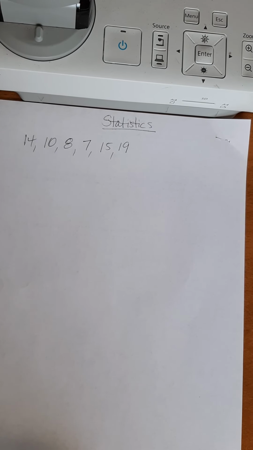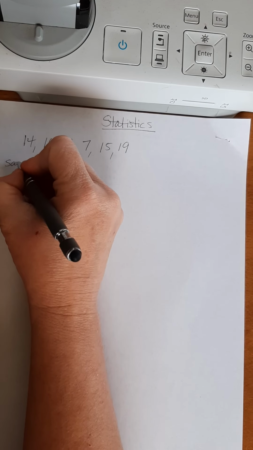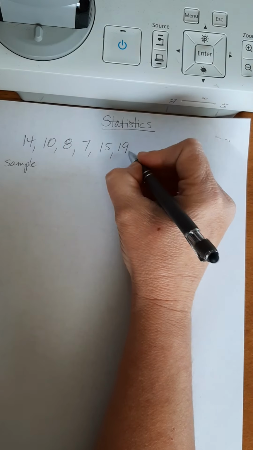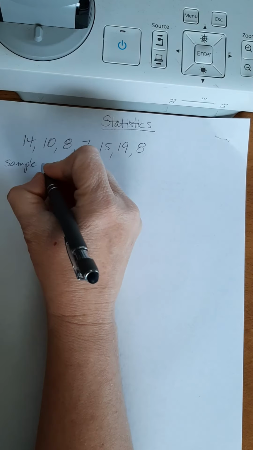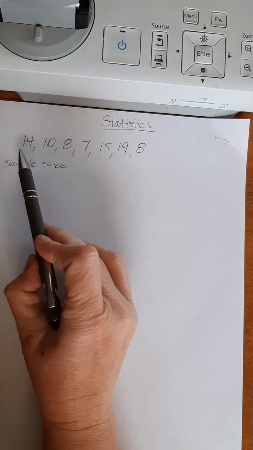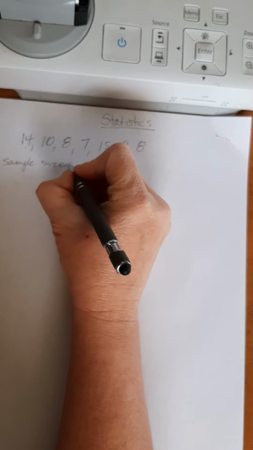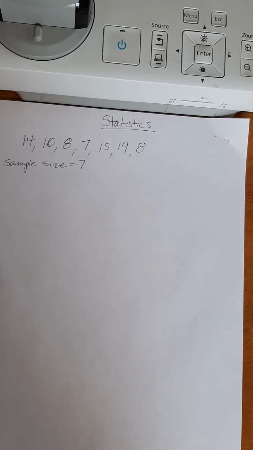And let's find some basics. Well, first, sample size. Let's throw one more out there. We'll say 8. Sample size is how many there are. So we've got 7 pieces of data. Sample size is 7.